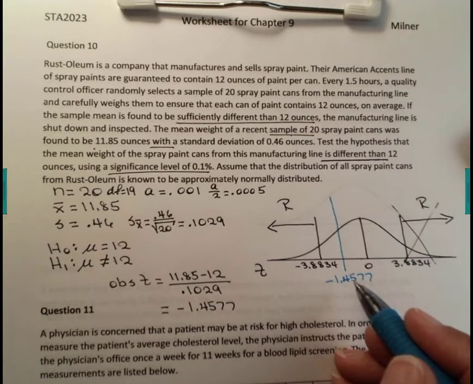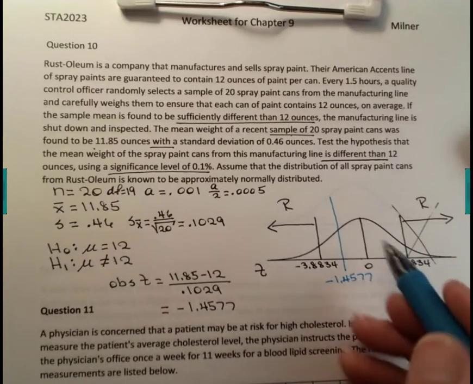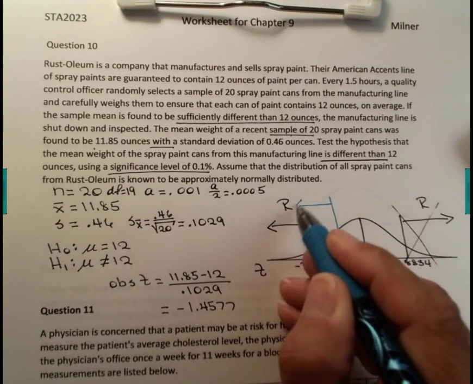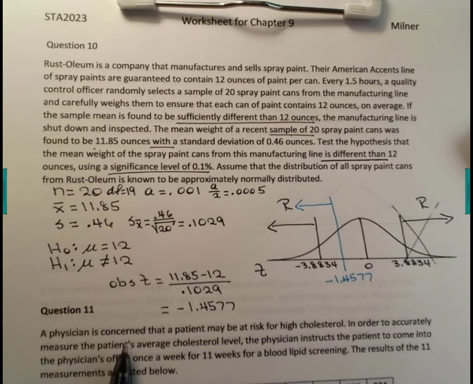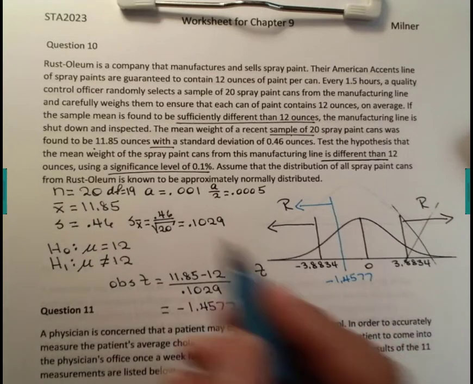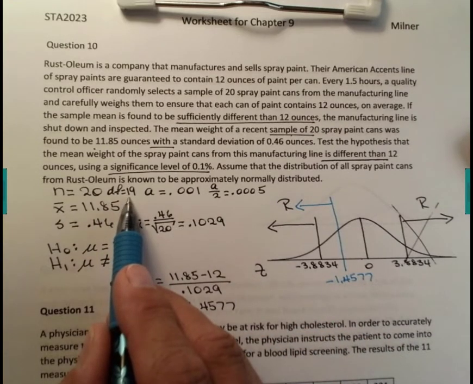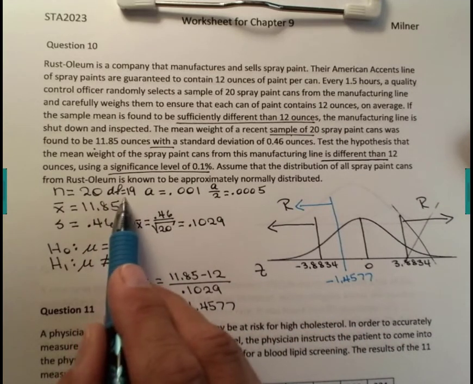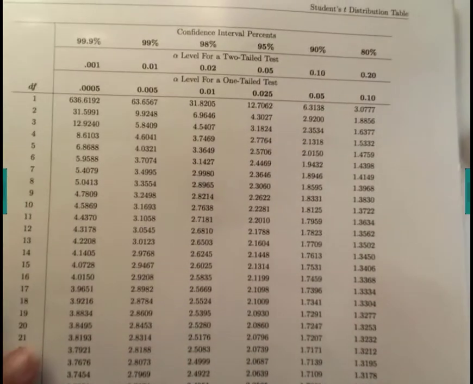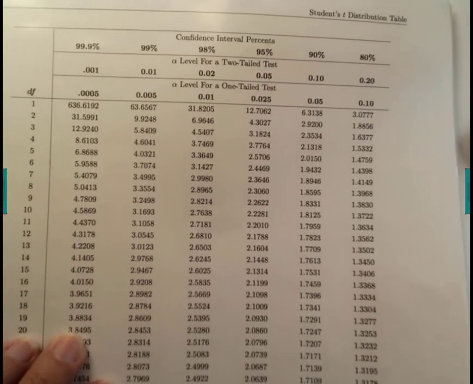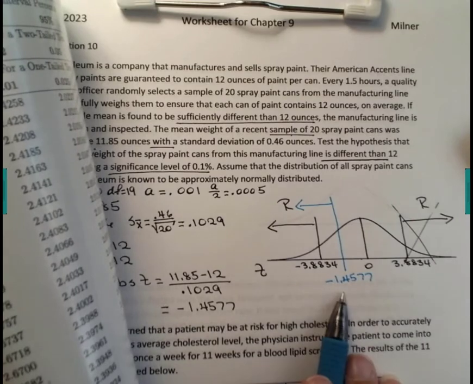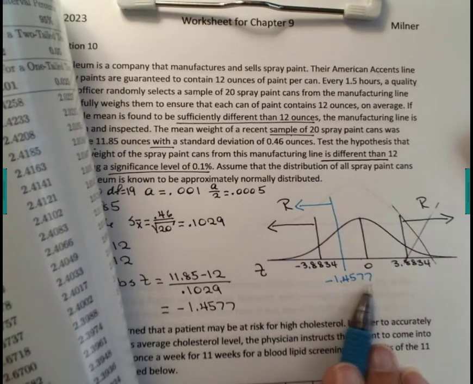But if I wanted to look at what the p-value for that was, I would look it up. Now, once again, the p-value is not so easy to necessarily look up on the t-table. What you have to keep in mind is that you can only use that one row, degrees of freedom 19. So I'm going to go to degrees of freedom 19, and try and look up my observed value of t, 1.4577.